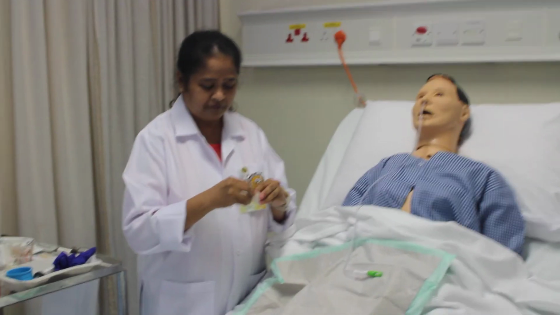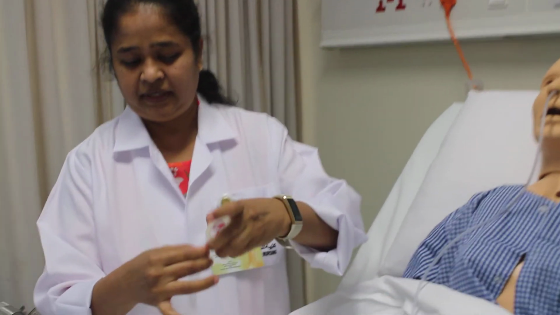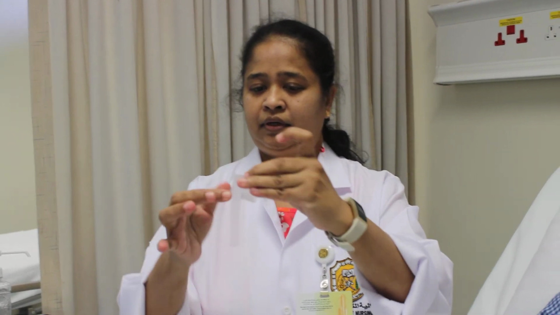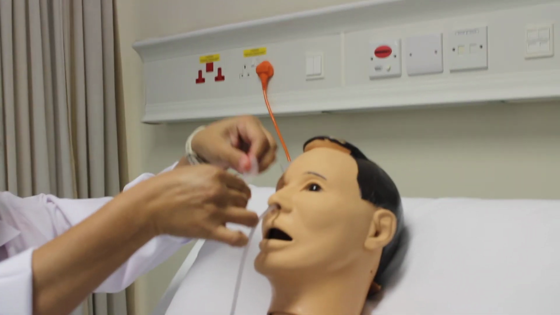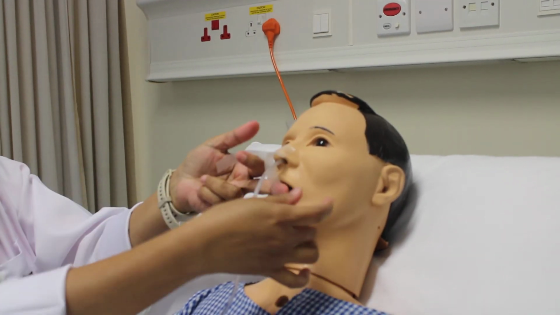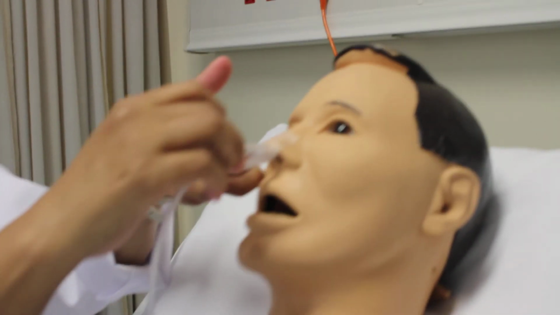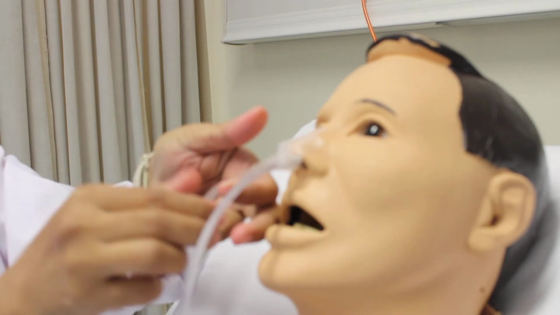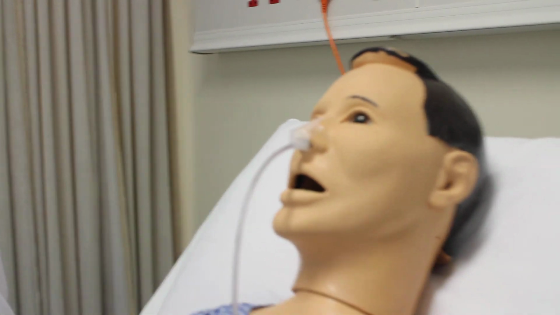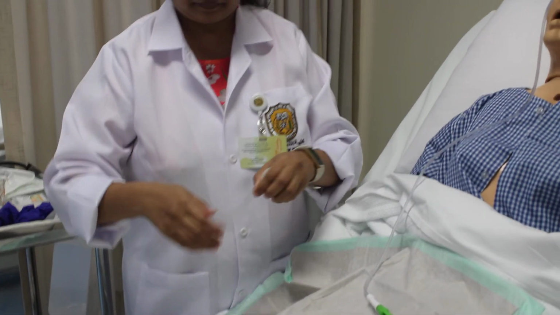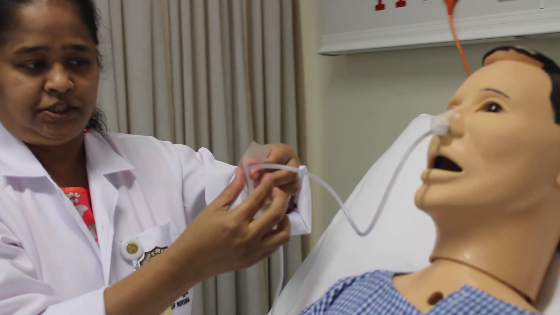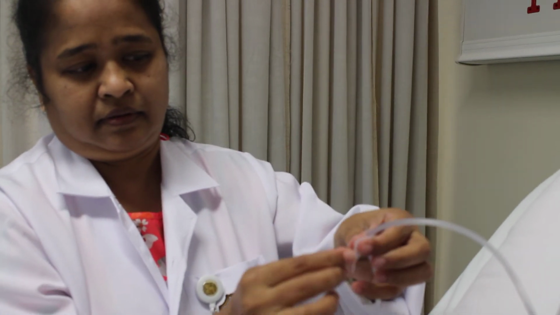There are different ways of fixing it. This is the best way. You take a micropore and divide it into two, but don't divide the upper portion. Fix the upper portion on the nose bridge. There are two tails which we have made. Take one of the tails around the tube and fix it on one side of the nose, and cross the other tail and put it on the other side. And one more strip, you take like this and fix it on the NG tube. Close it.